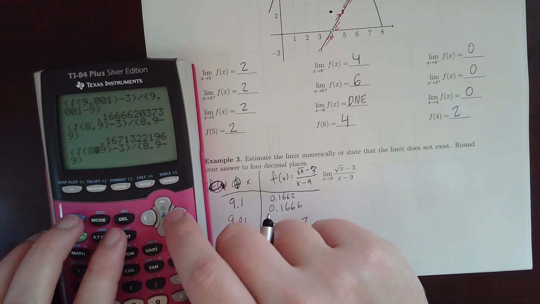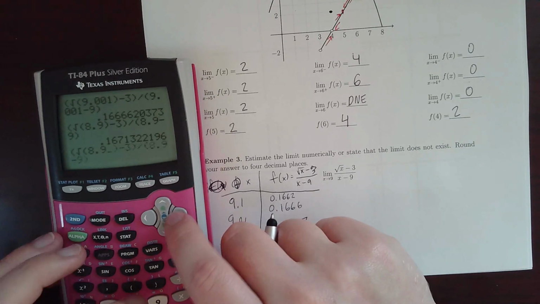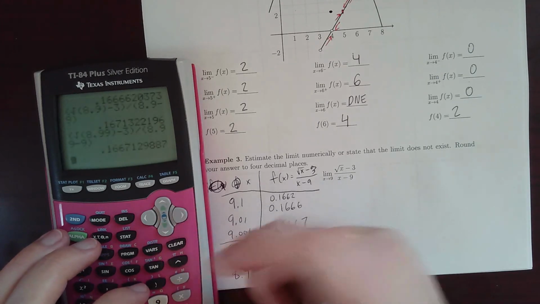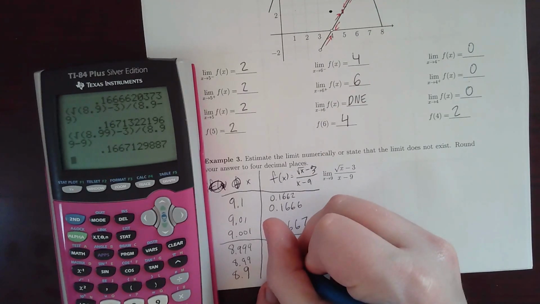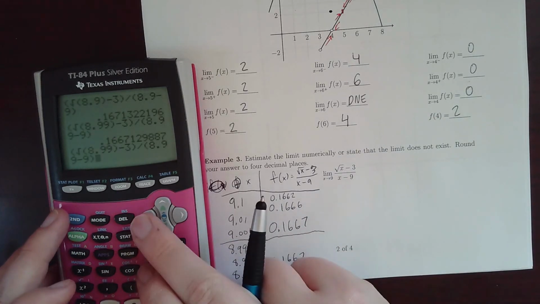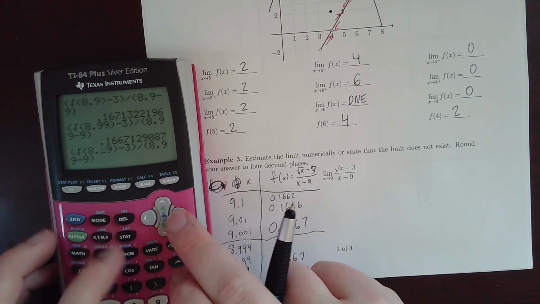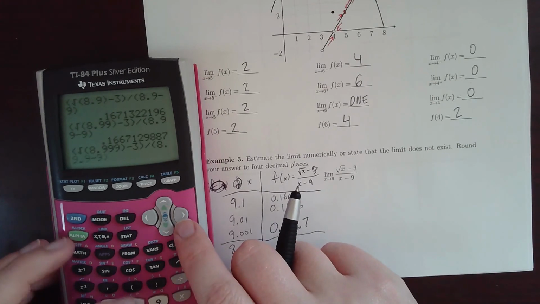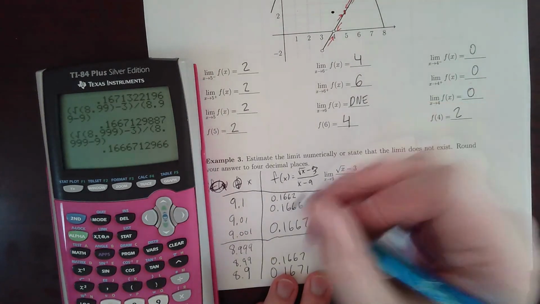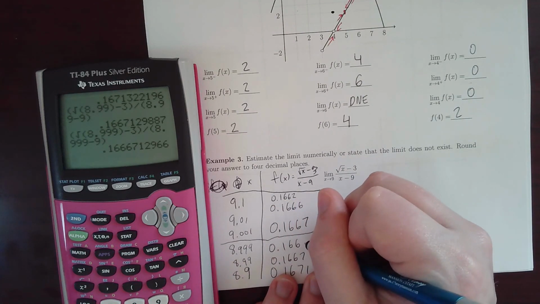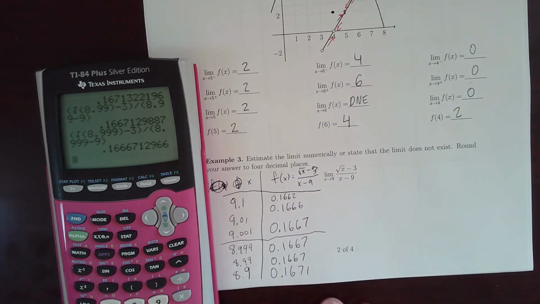If we add another 9, so that's 8.99 now, looking at 0.1667, and if we add one more 9 just for good luck, we're now looking at 0.166, and it rounds up to 7 again.